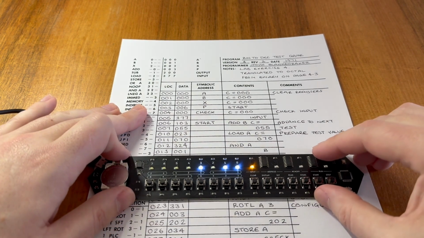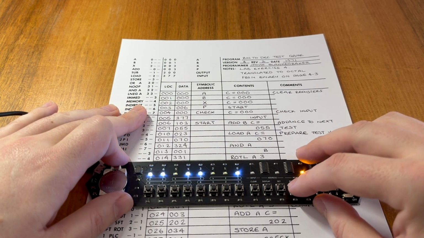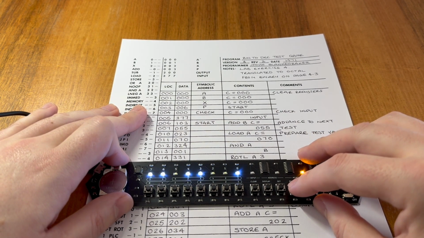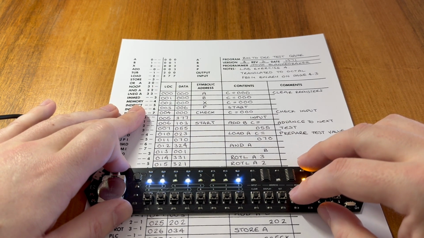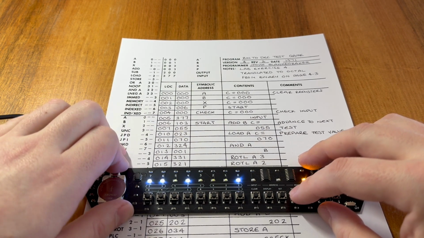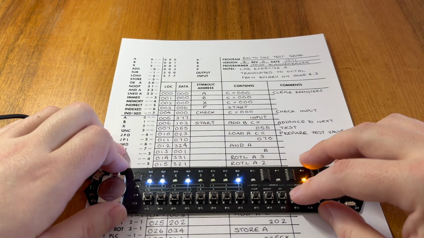And then I'm going to do memory read. And we should see 1. Memory read should see 331. So our corrected byte has now been made. And then I can go ahead and see the next one, which is 321, which is as expected. So now I'm going to go ahead and continue checking the rest of the program, and we'll resume when I've done that.